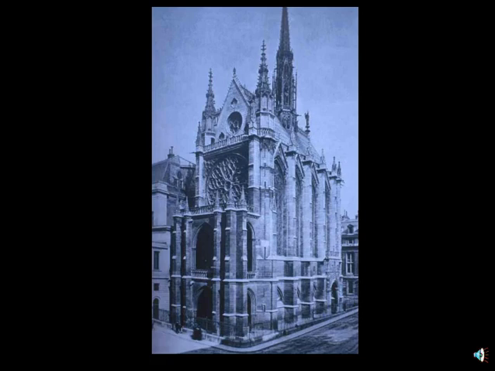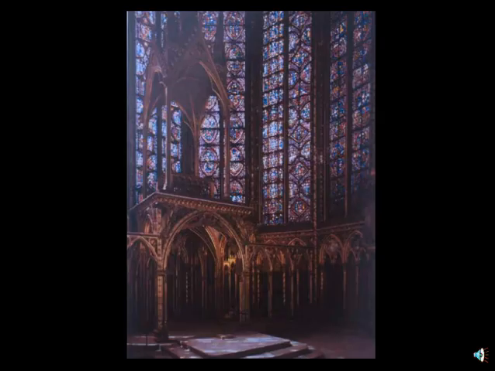The spires here are elegantly ornamented, and this is typical of the Rayonnant style. The spires also emphasize the ever-upward movement of Gothic architecture. Now let's look inside.